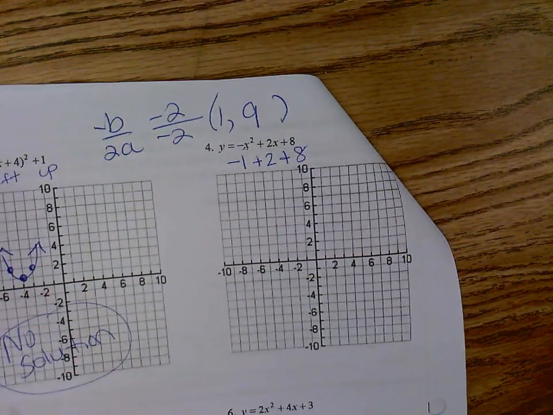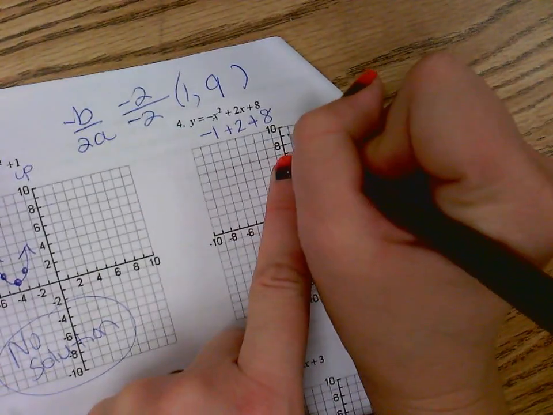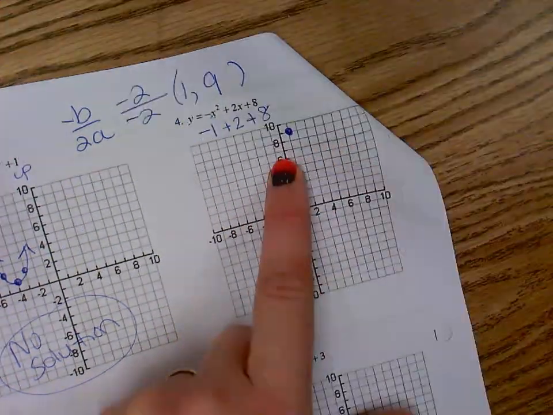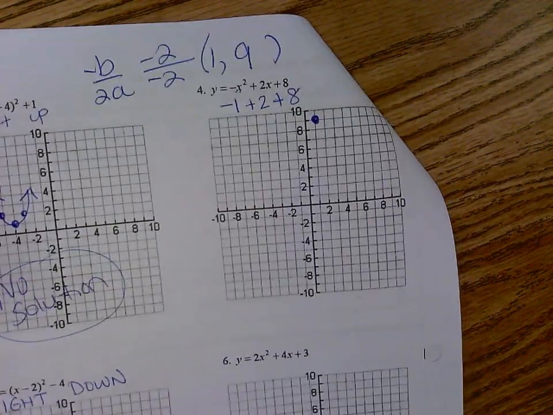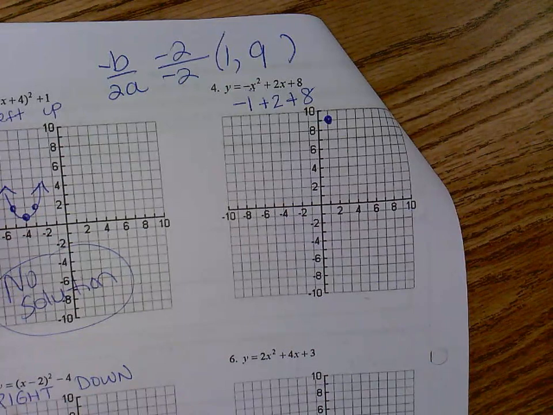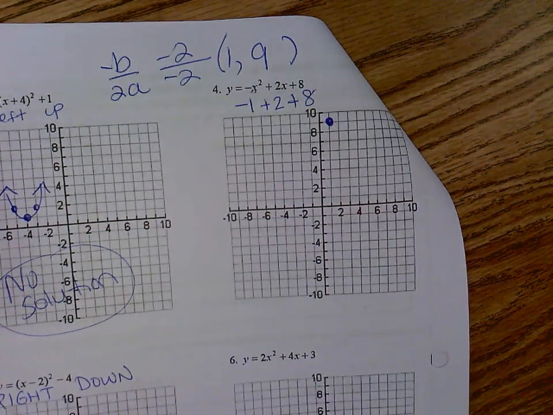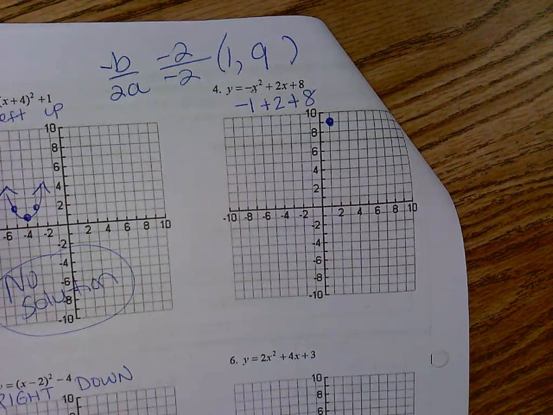Okay, so I'm going to go 1 comma 9, and then can you see how this is going to hit the x-axis very nicely? Because 9, right, 3 comma 9. All right, so graph it. You're going to go downwards because it's a negative sign, but you're going to use 1, 1, 2, 4, 3, 9, and see where it hits the x-axis.